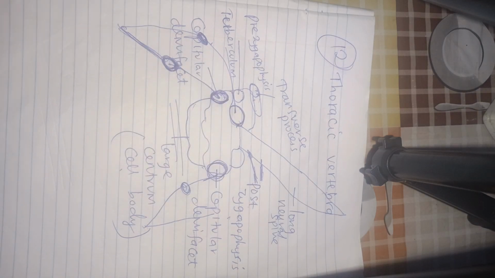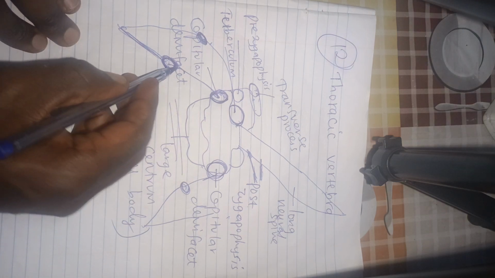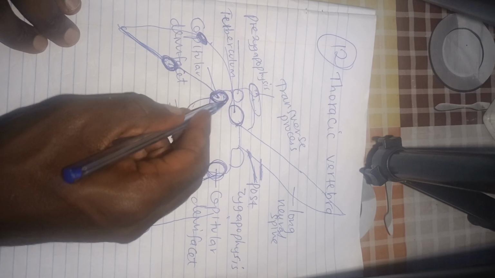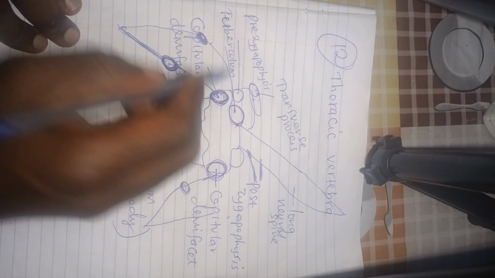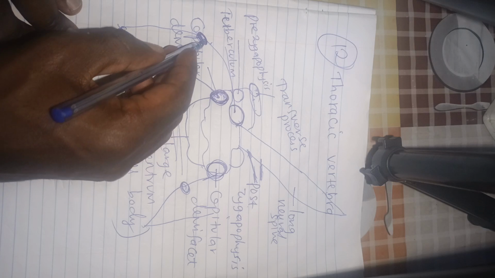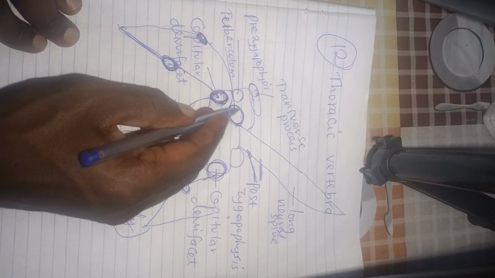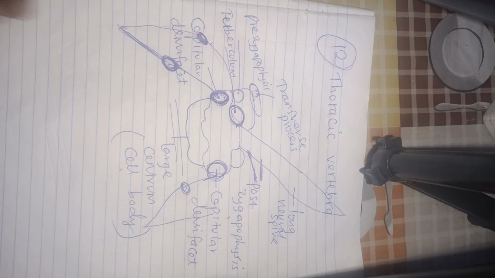So that means there are 2 points where the ribs articulate with the thoracic vertebra. For example, the capitulum of the rib makes contact with the capitular demifacet on the centrum of the thoracic vertebra, while the tuberculum of this rib articulates with the tuberculum on the transverse process of this thoracic vertebra.